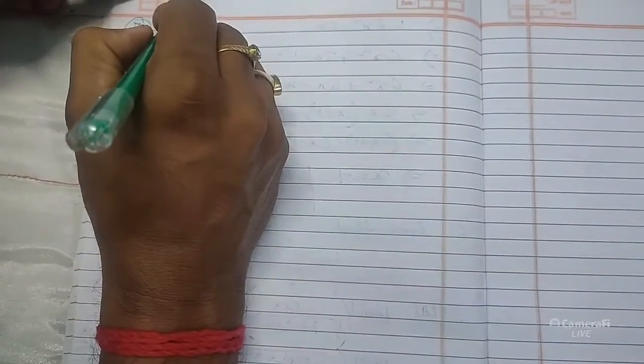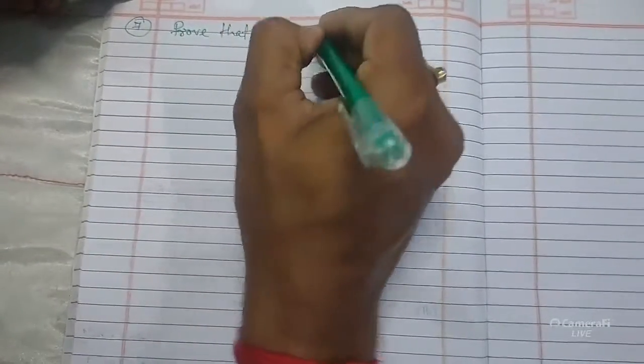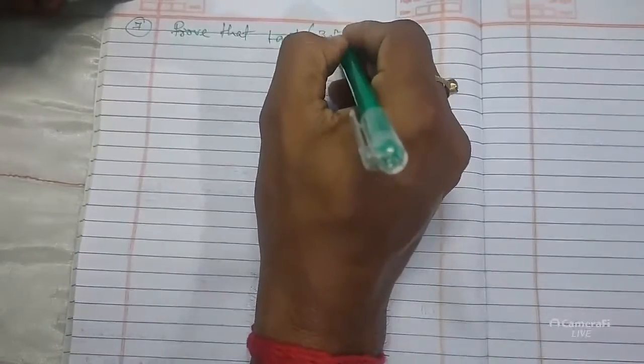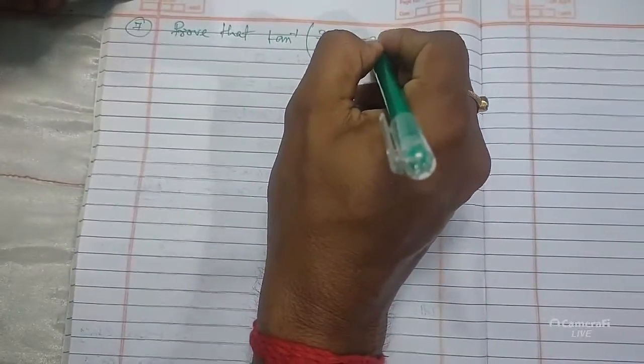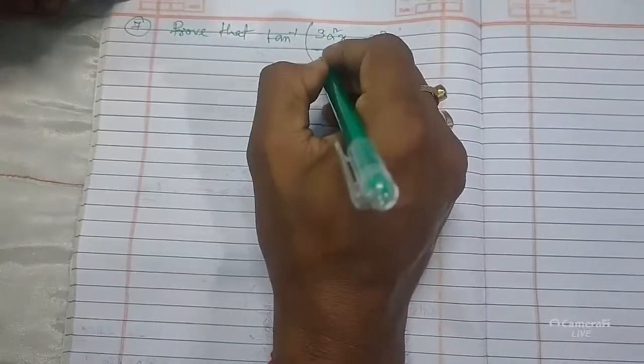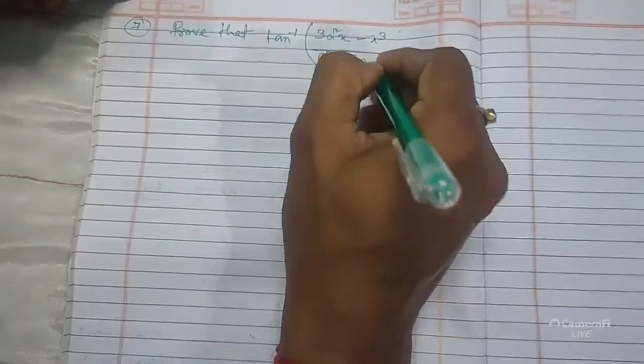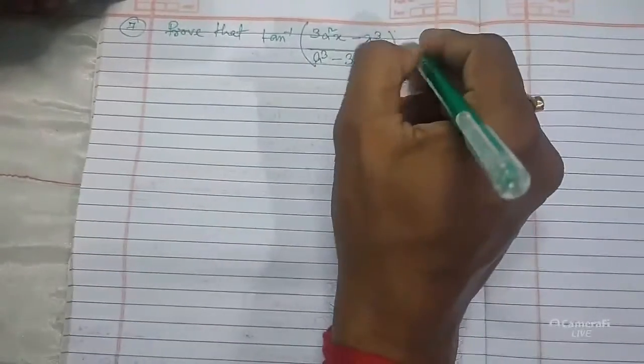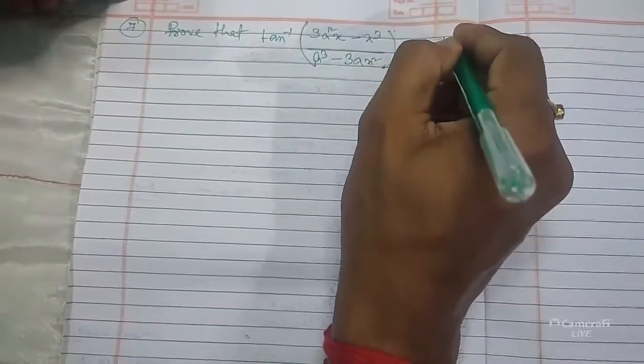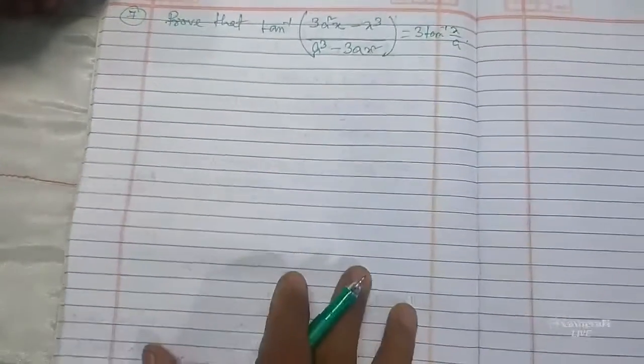Next type is substitution method. Whenever in the question, prove that tan inverse 3a square x minus x cube by a cube minus 3ax square equals to 3 tan inverse x by a.